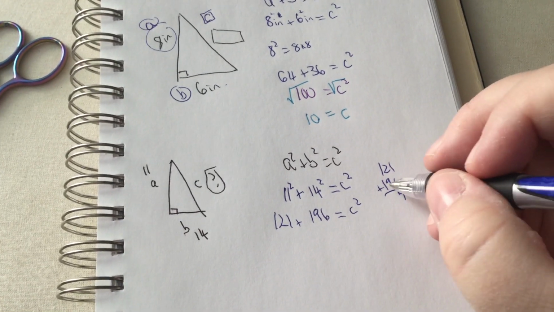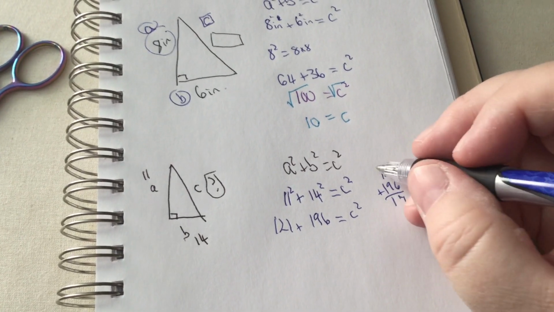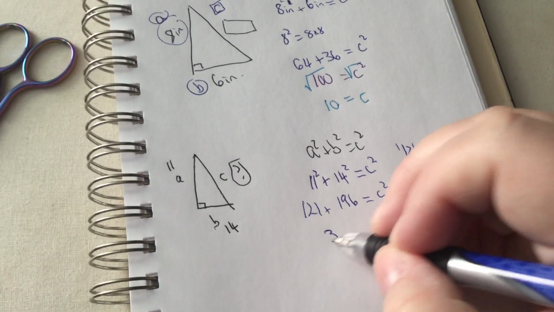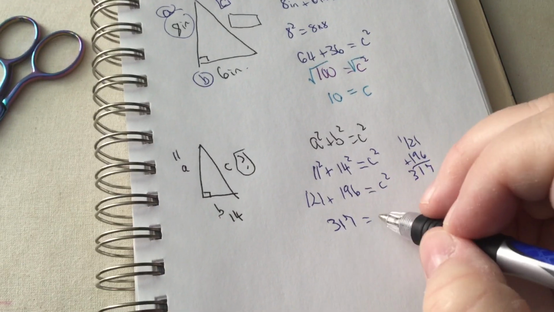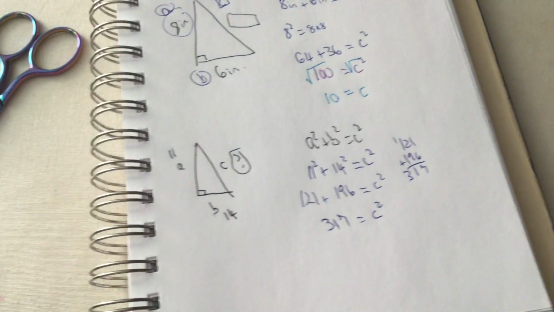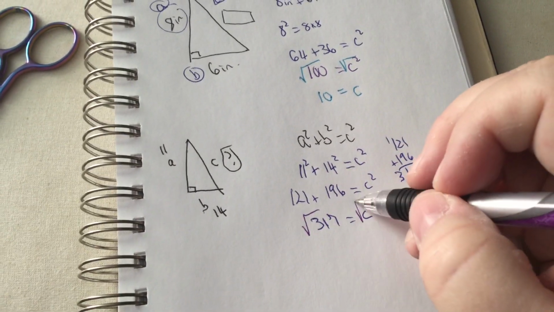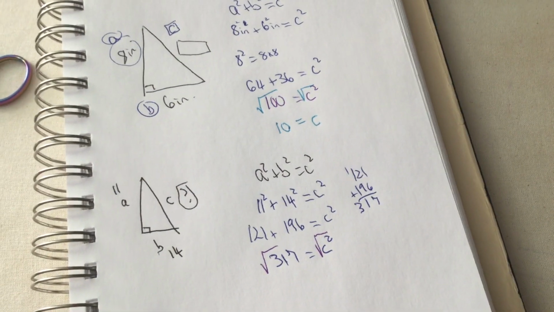6, 7, 9, 10, 11. 1, 2, 3. Oh yeah. 317 equals C squared. Take the square root of both sides, and hold on, let me grab my calculator.